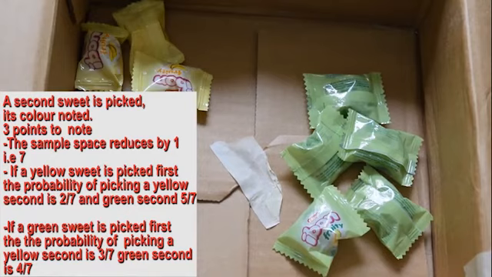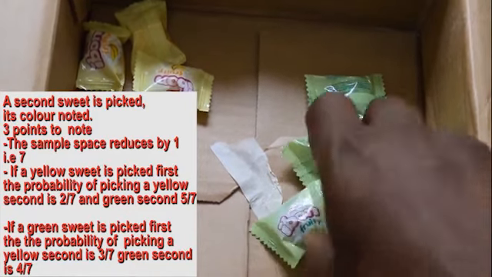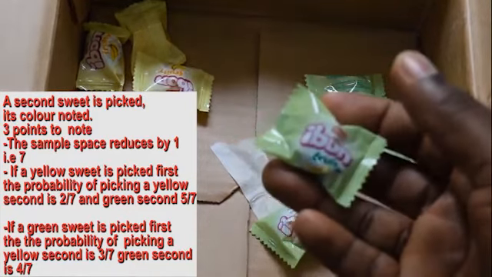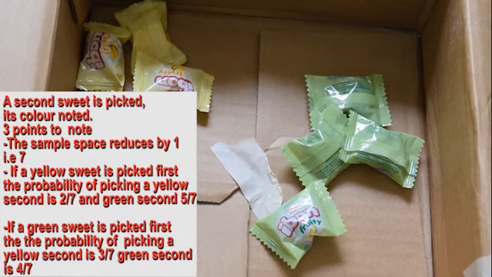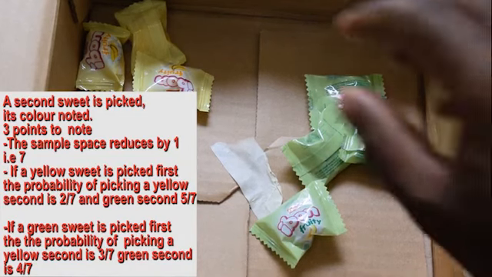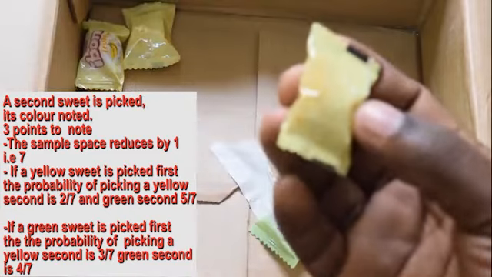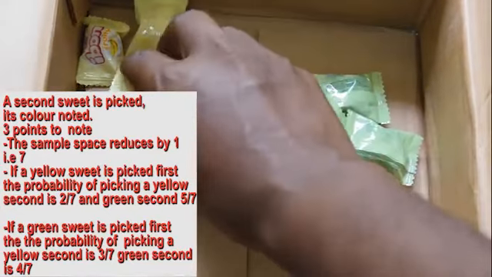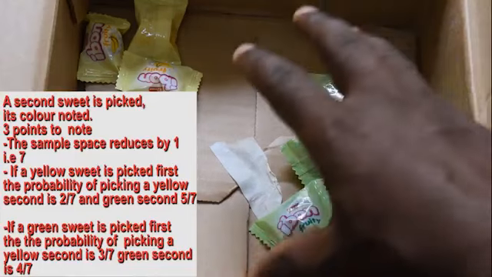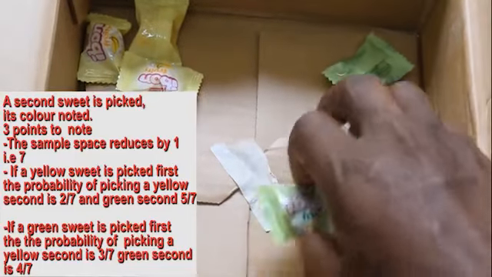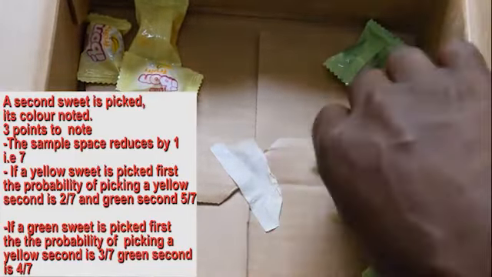Alternatively, if a green sweet was picked first, then the probability of picking a yellow sweet second is 3 out of 7 and a green sweet is 4 out of 7. This sweet is not put back in the box, implying that in the second picking the sample space will reduce by 1 sweet.